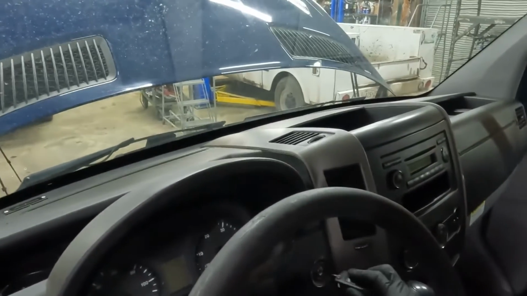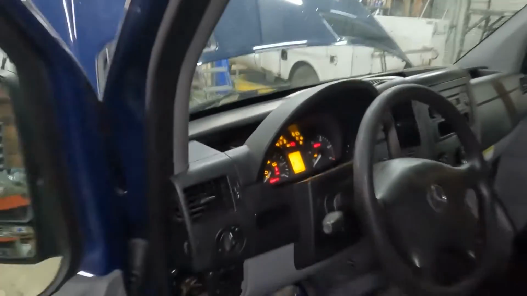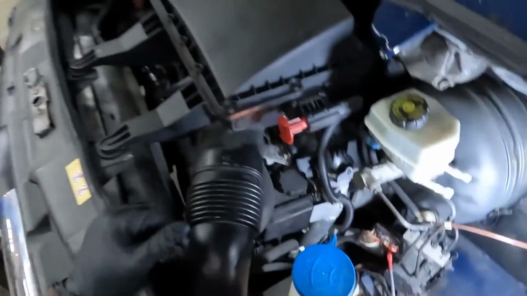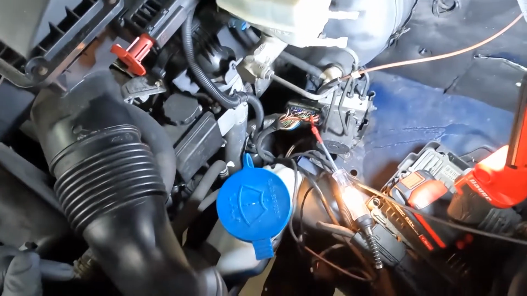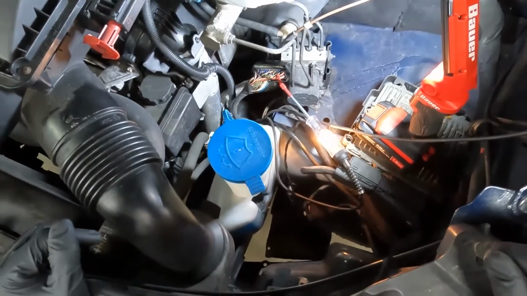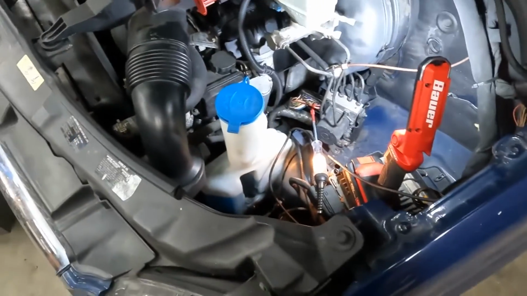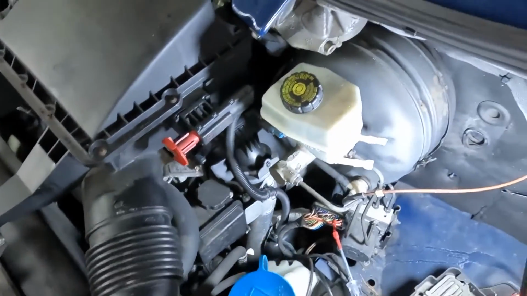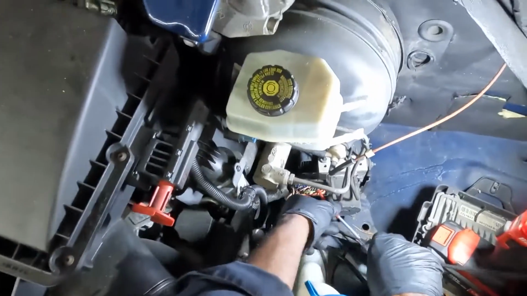So let's turn the key on. So key is on. Let's go to the van and see what we got. So right there, as you can see, our test light is lit. So we have power on that wire. Now let's turn the key off. So key is off and the test light is also off. So that's good.